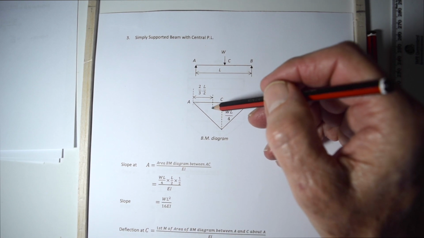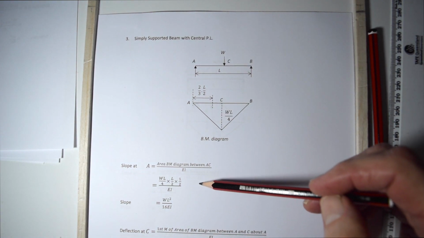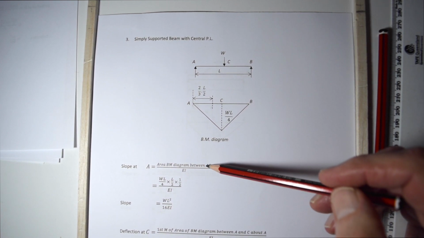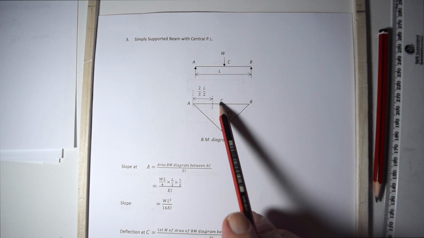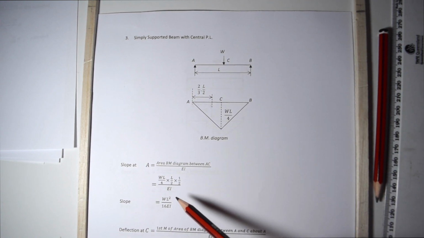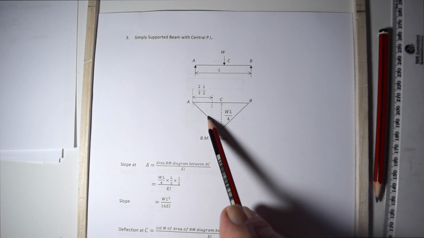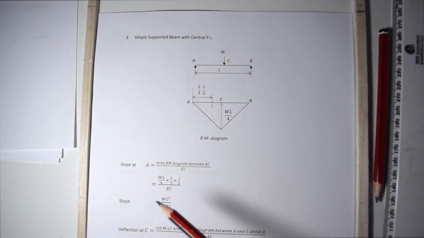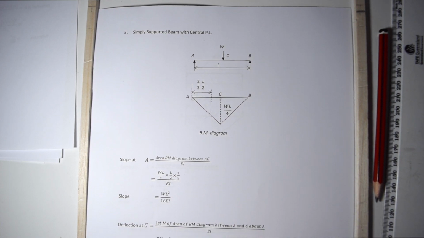That's the centroid of that triangle, that bending moment triangle. So the slope at A, at the left-hand support, is the area of the bending moment diagram between A and C, which is pretty straightforward. WL over 4 times L over 2 times a half. That's the area of the triangle divided by EI. Do your arithmetic and you get a slope of WL squared over 16 EI at support A. That's the slope at that point.